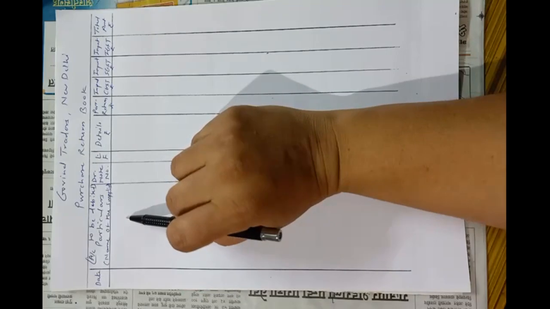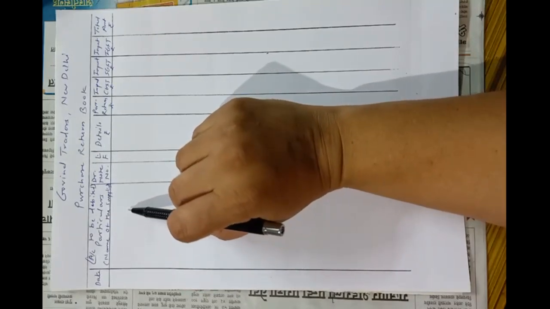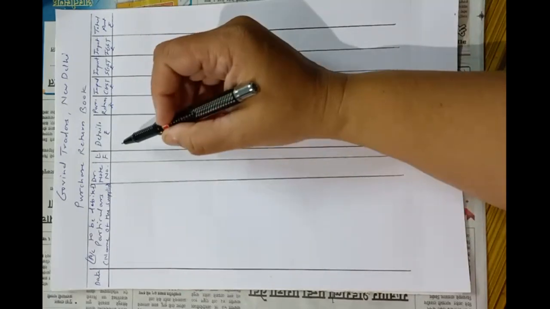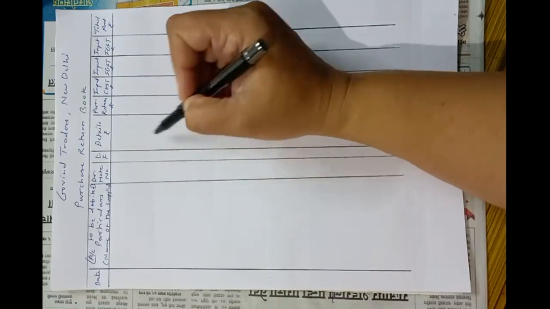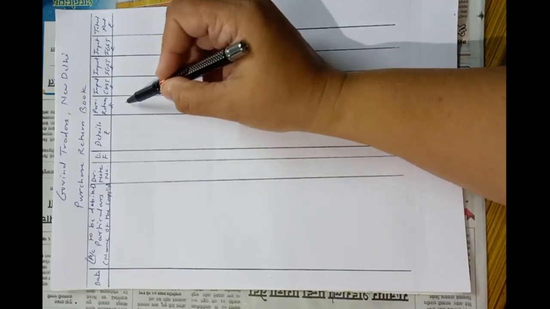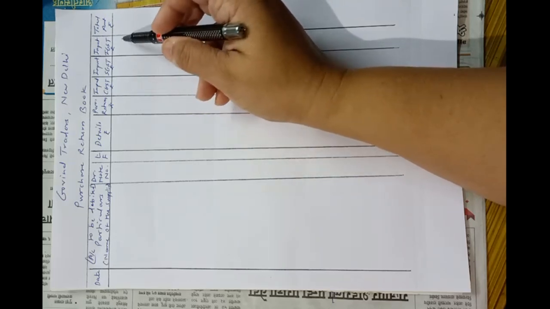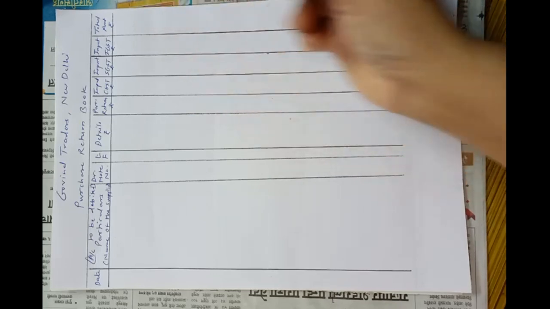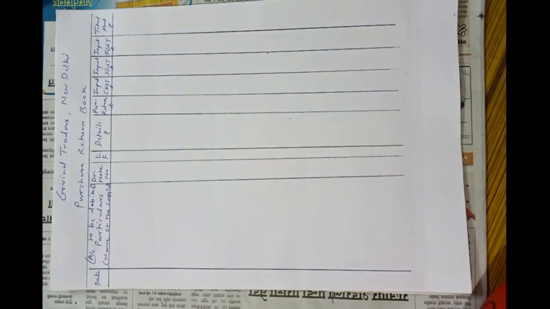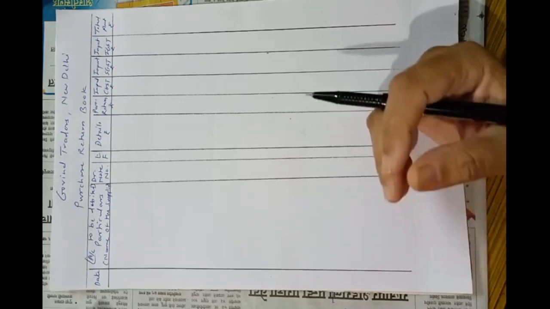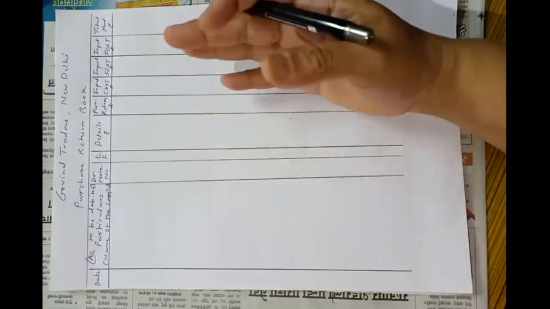Date, particulars, that is name of the supplier, account to be debited. LF, details for calculations, purchase return amount, input CGST, input SGST, input IGST and total amount. Okay, in this way we have to prepare purchase return book, which is also called return outward book.